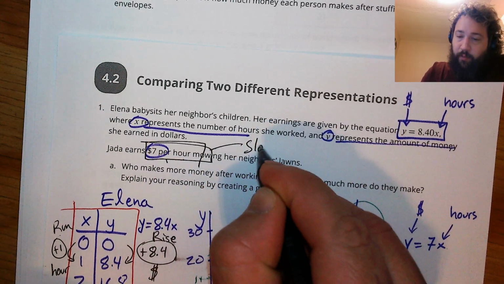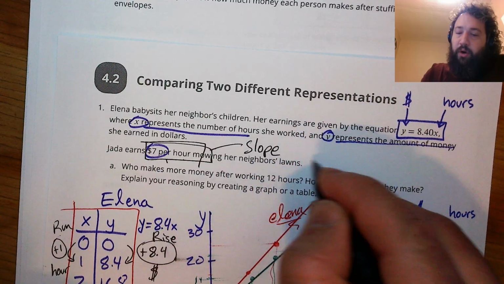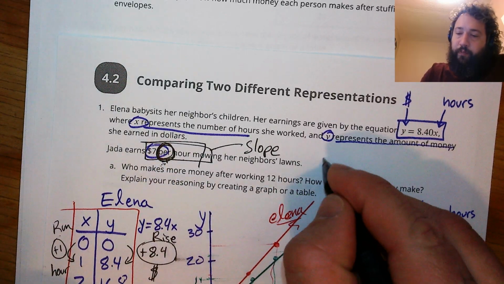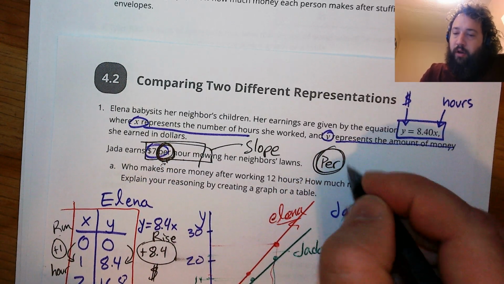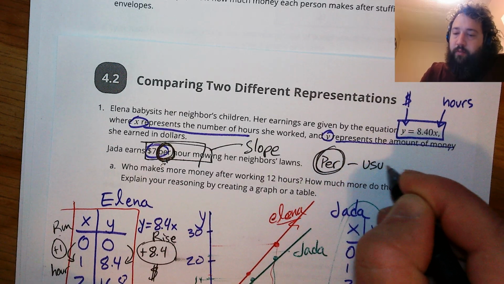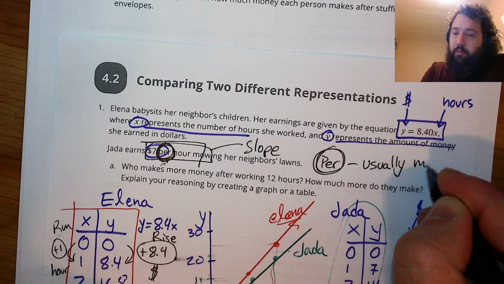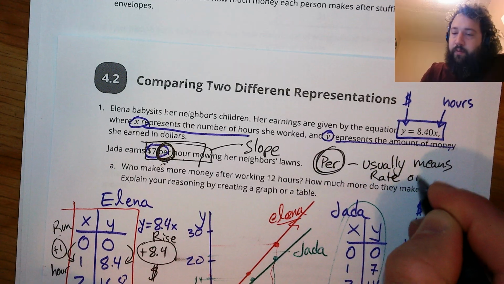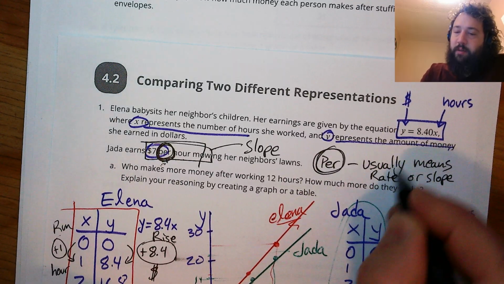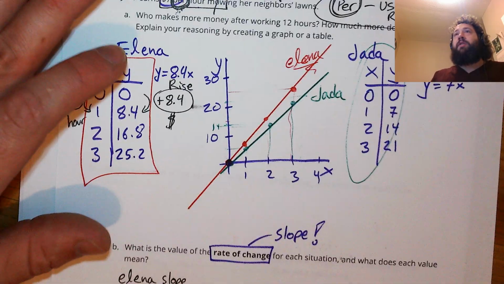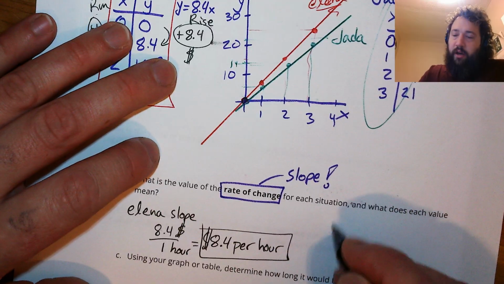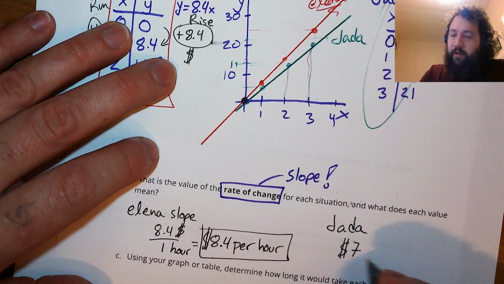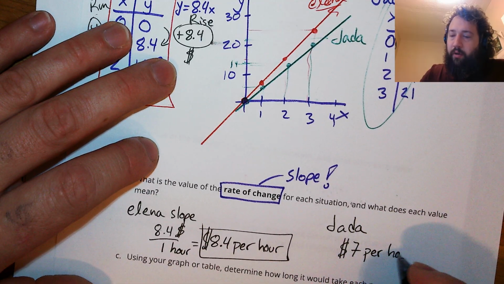And then conversely, we literally have the slope built into my sentence here. This is slope. The word per really tips us off. Per usually means rate or slope. It's some sort of change. Something per something. So for Jada, my slope would be $7 per hour.